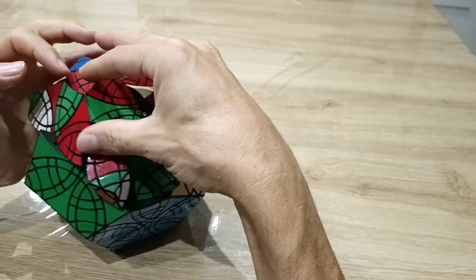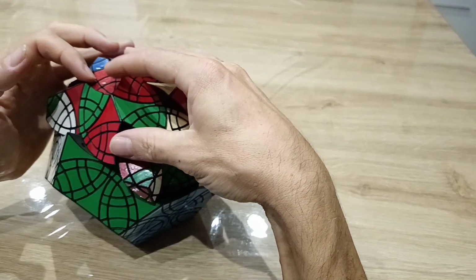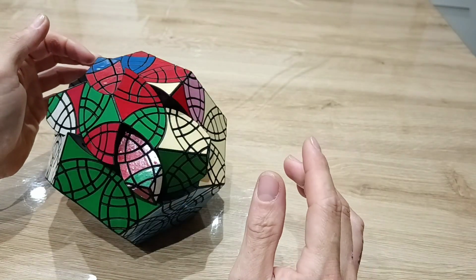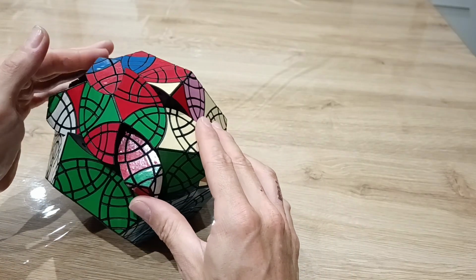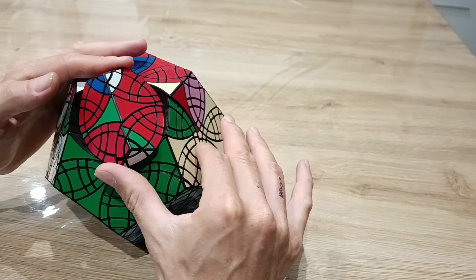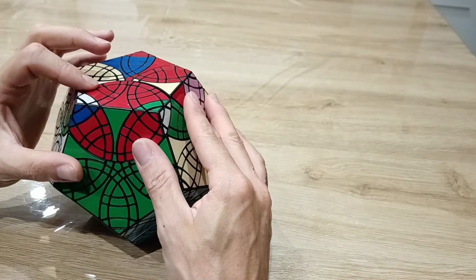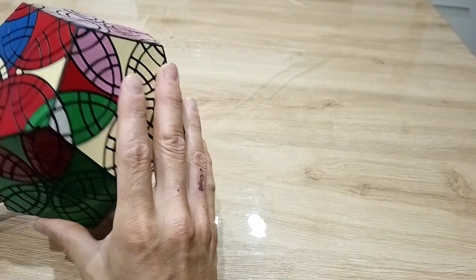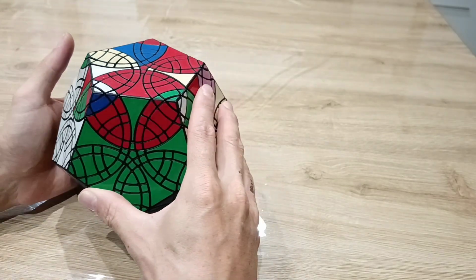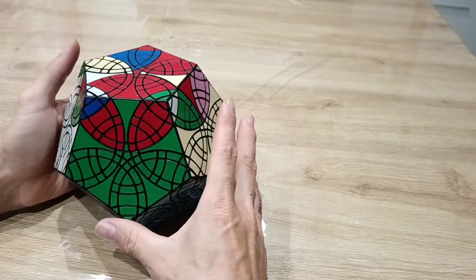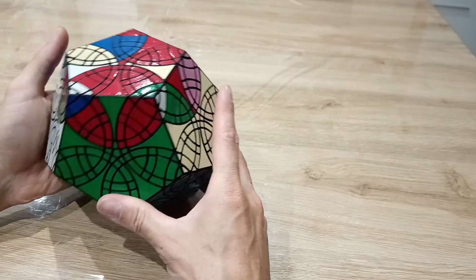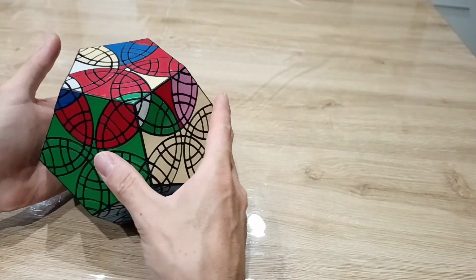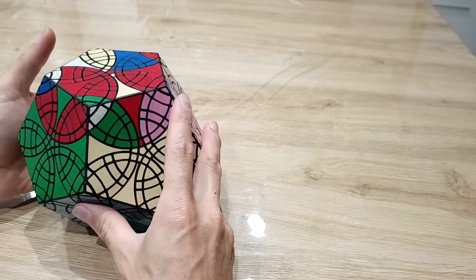So if now I do this rotation, yes, I have now finally solved the problem with the center. Okay, I don't know how I have done this parity, but I have solved it. So now we don't have any problem, so I can do my regular helicopter dodecahedron rotation.